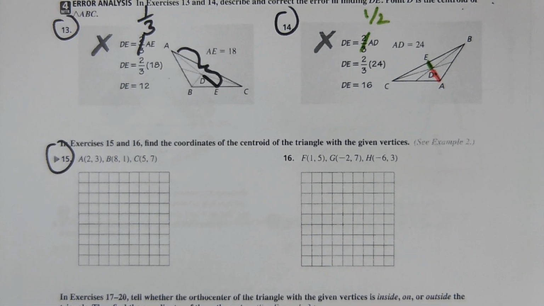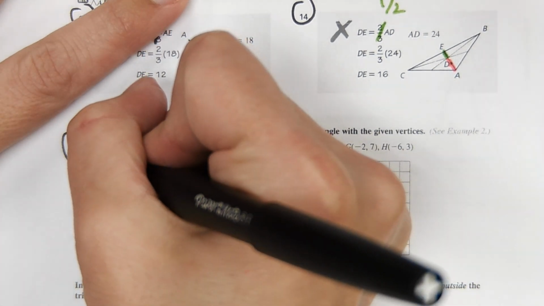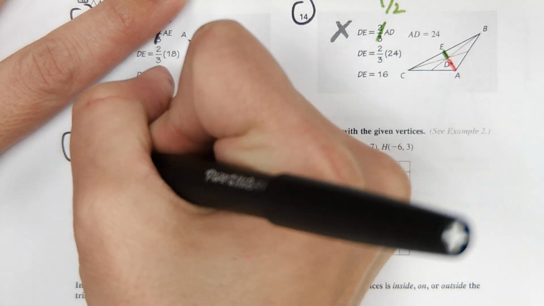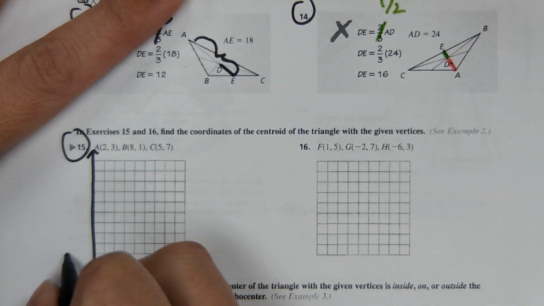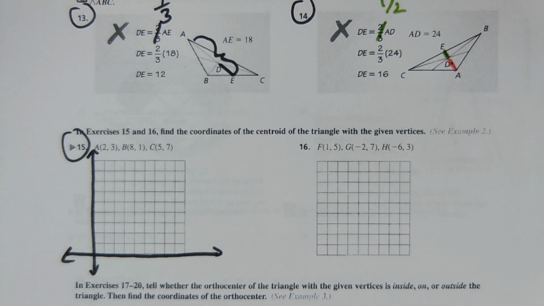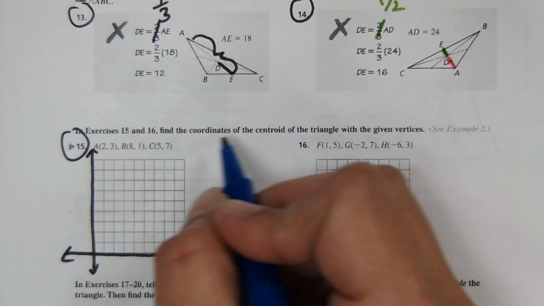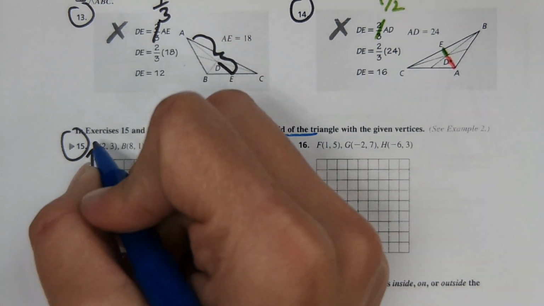Okay, next, last one, number 15. I actually didn't even do this with my regular classes today, only with my honors, because it's a bit higher level. Definitely a level 4 or 5 problem here. We're going to start by graphing the coordinate plane, and then we're going to graph these points. It says find the coordinates of the centroid of the triangle. So we're going to find the centroid through graphing.